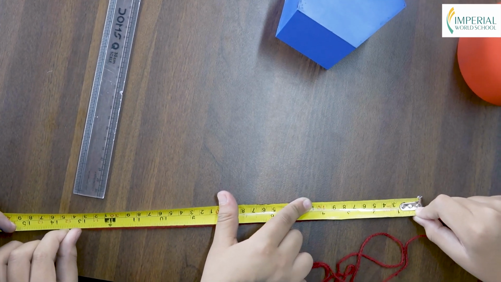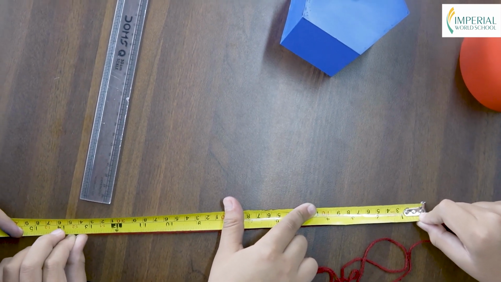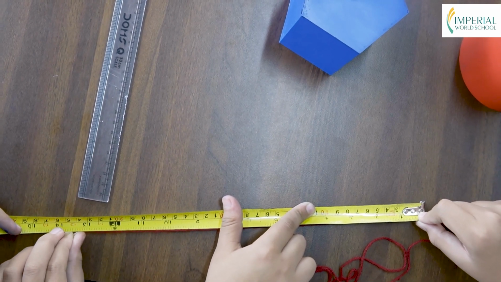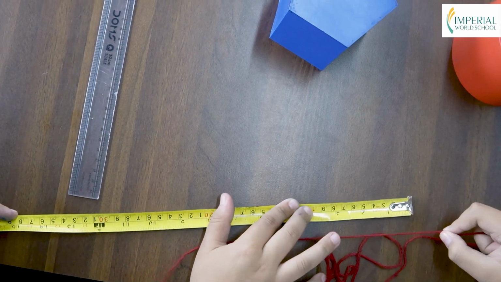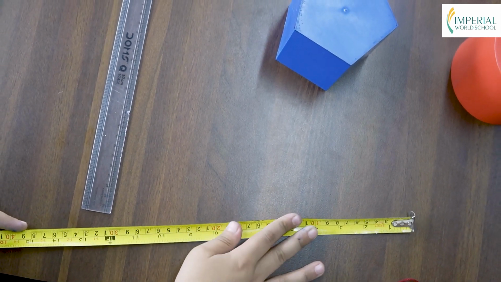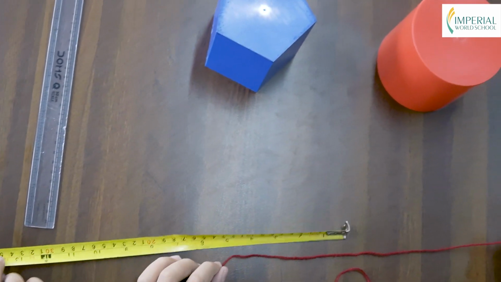It is 30. Yeah. So the perimeter of the circular face is 35 centimeter.